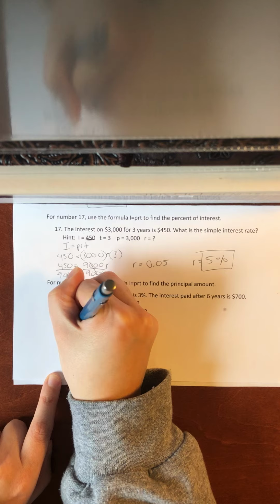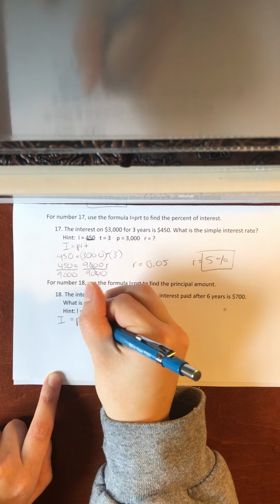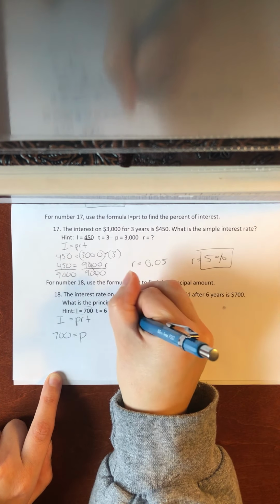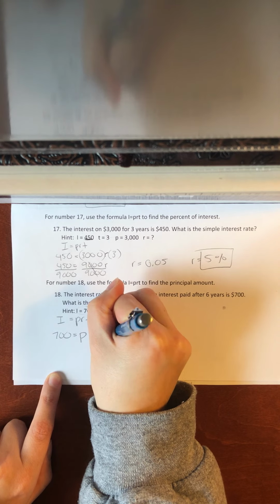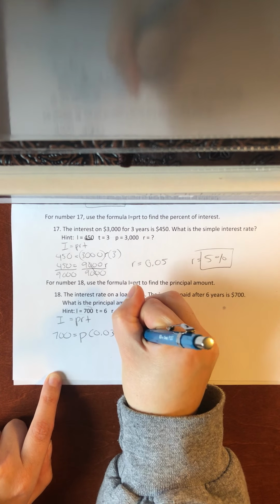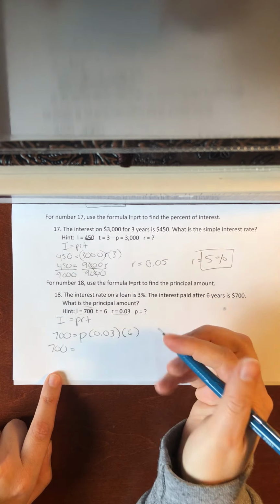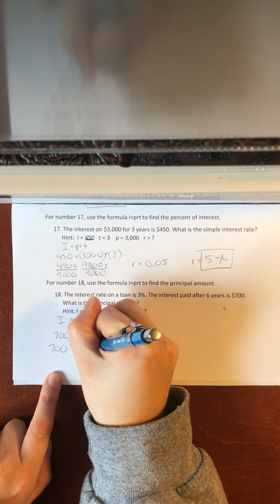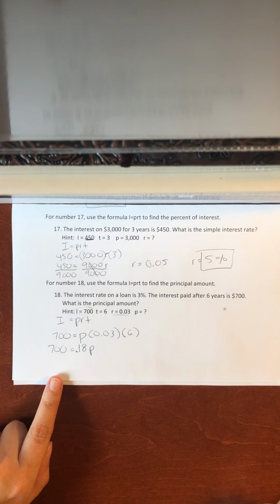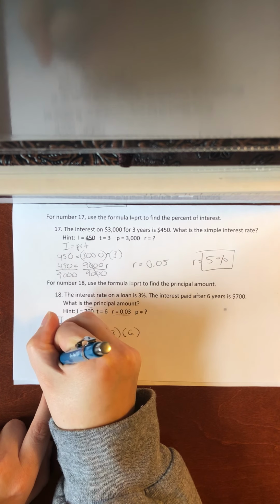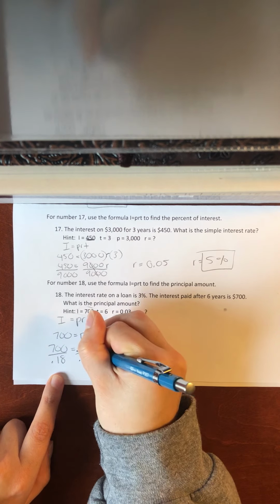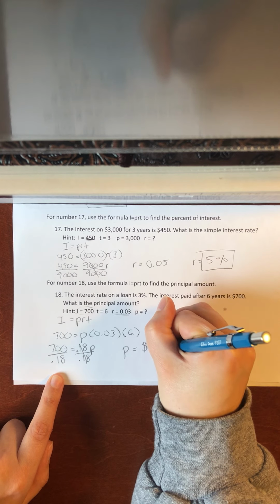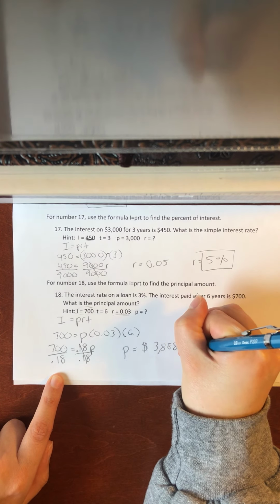So we'll start off with our formula I equals PRT. It tells you that I is 700. The principal amount we don't know. Our rate is 0.03. And our time is 6 years. 0.03 times 6 is 0.18 times P. Then you're going to divide by 0.18, divide by 0.18, and you will get P equals 700 divided by 0.18, which is $3,888.89.